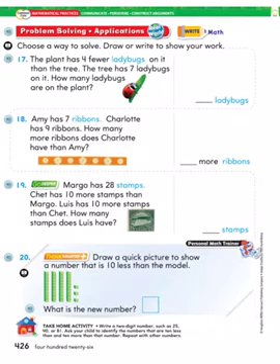On page 426, we have some deep thinking problems. It says, choose a way to solve. Draw or write to show your work. It might be really helpful to have a whiteboard handy or maybe a piece of scratch paper, because I definitely find it helpful to draw these problems out.